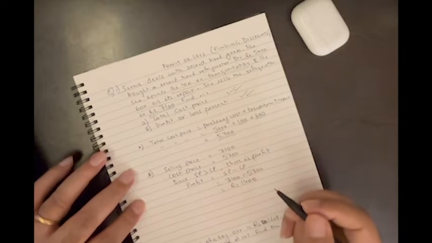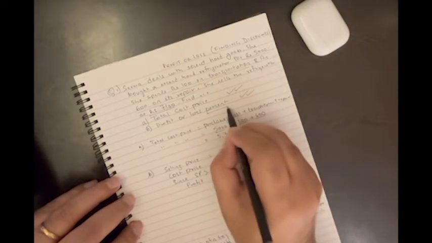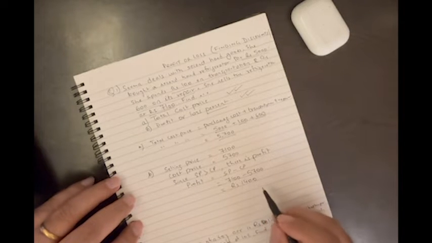1,400. Now we know there is a profit of rupees 1,400, but we also need to find out the percentage of profit.